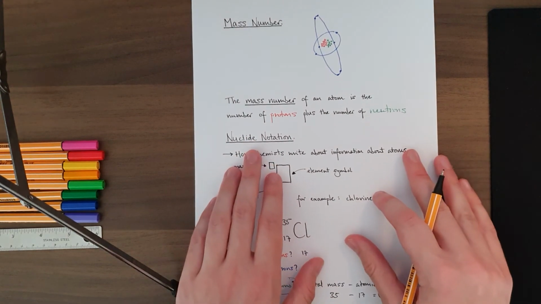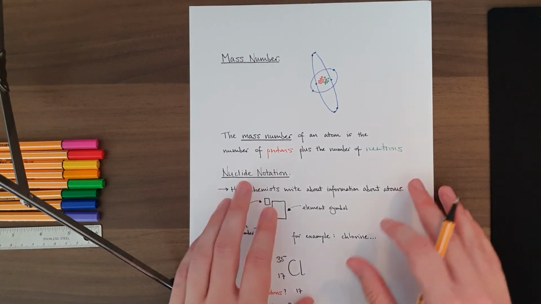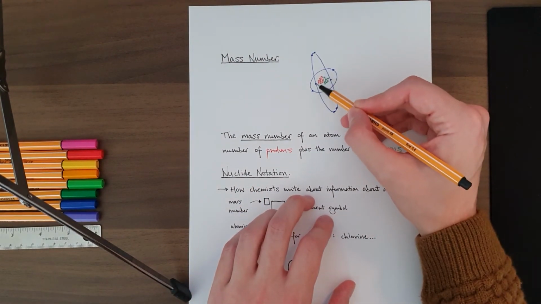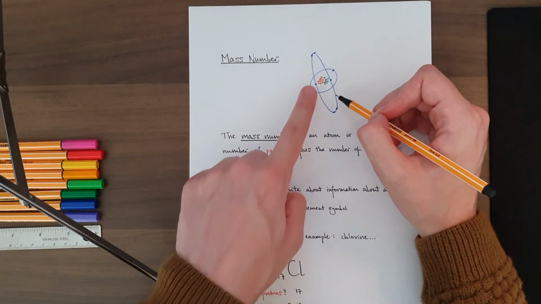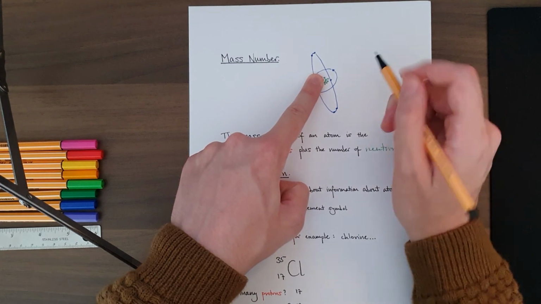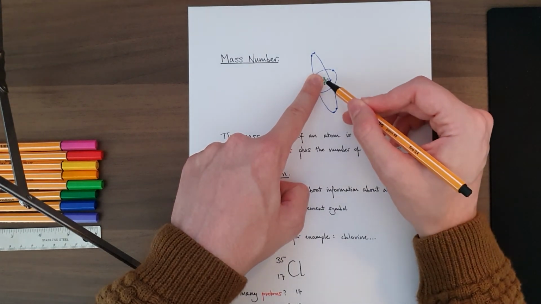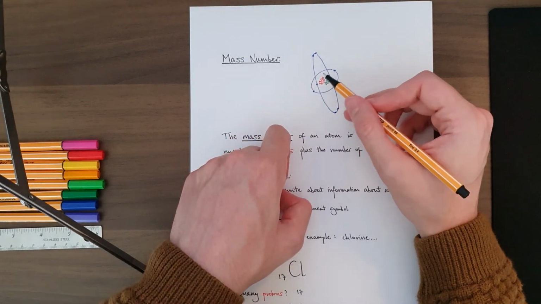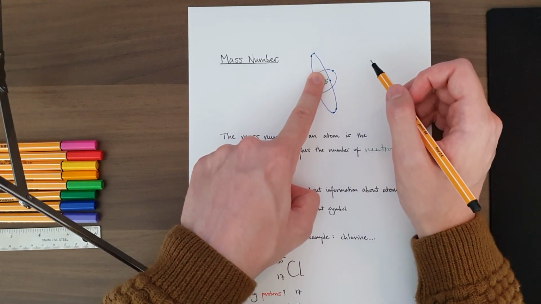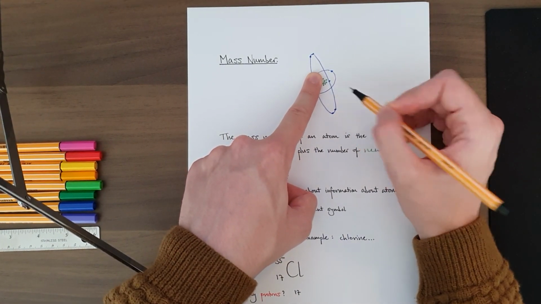And the way to think about that, just going back to my diagram quickly, is if all the mass is in the middle, I'm only interested in the number of neutrons. So I need to take away the number of protons. And that will leave me with just the neutrons. So it's mass number, take away atomic number, equals number of neutrons.